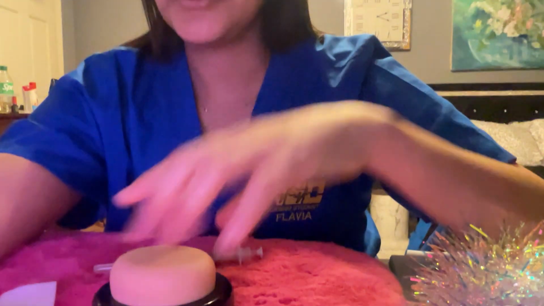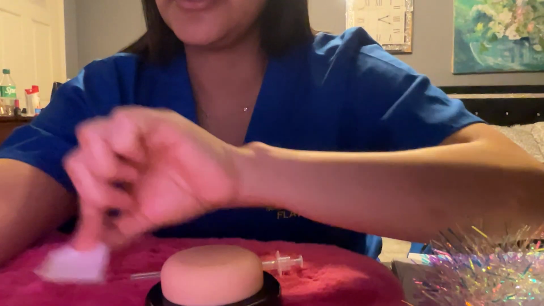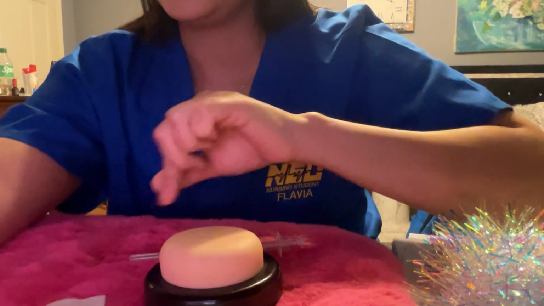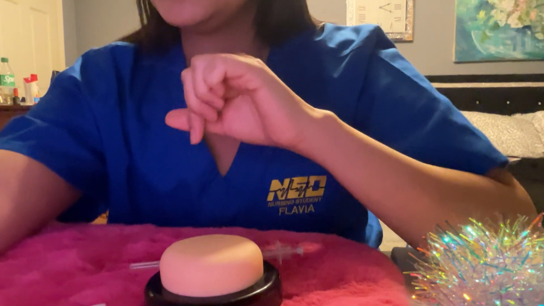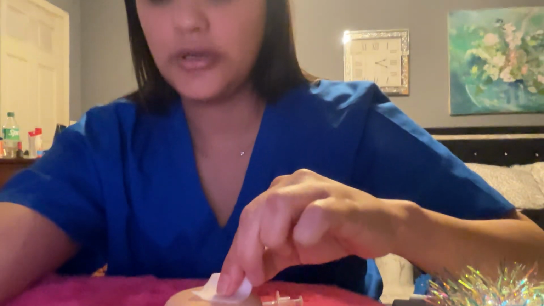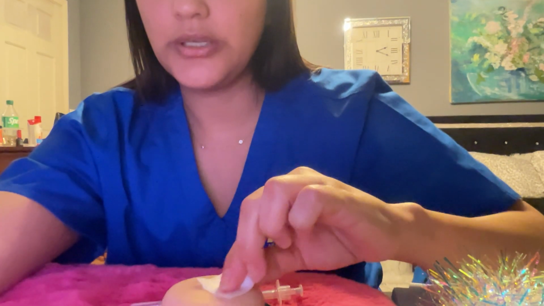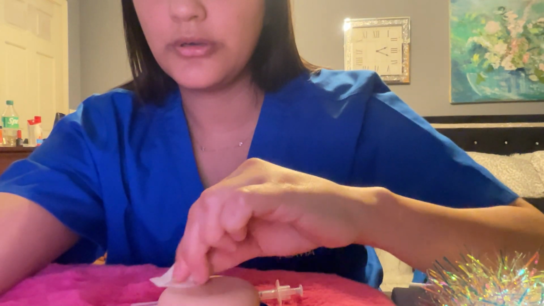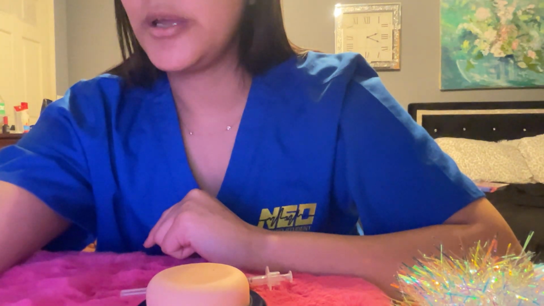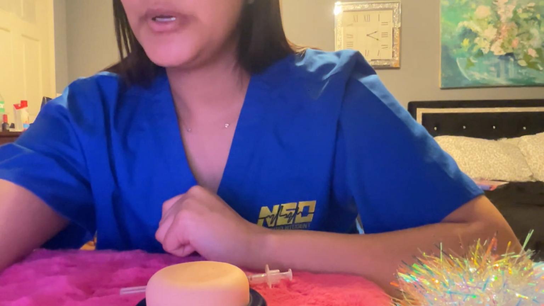Okay, so the next thing you want to do is find the injection site. So you have your skin, and you don't forget your alcohol. Then you apply the swab to the center, in a circular motion outward. Okay, and then you allow it to dry.